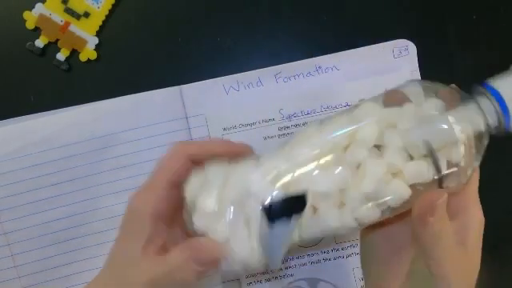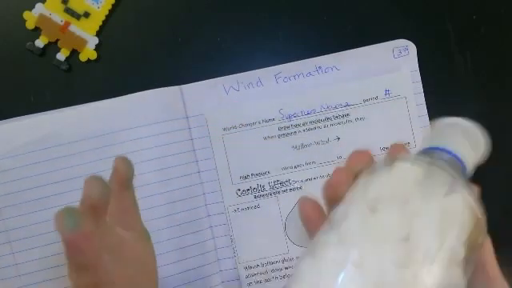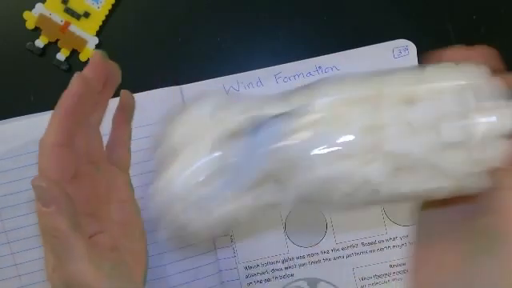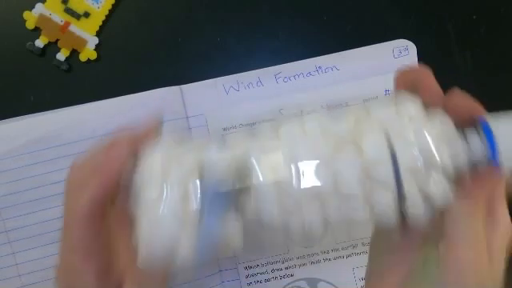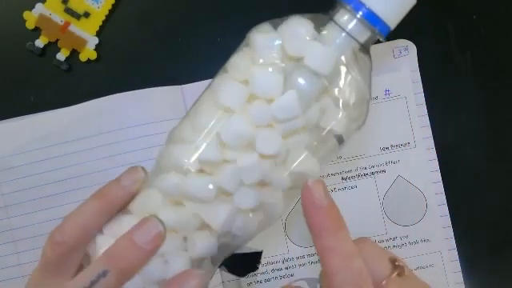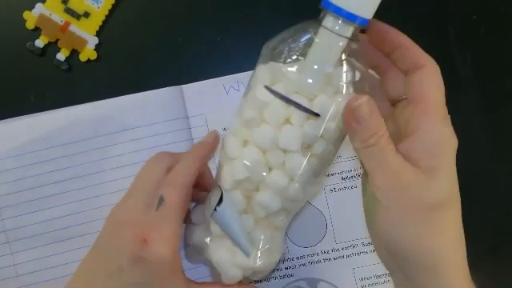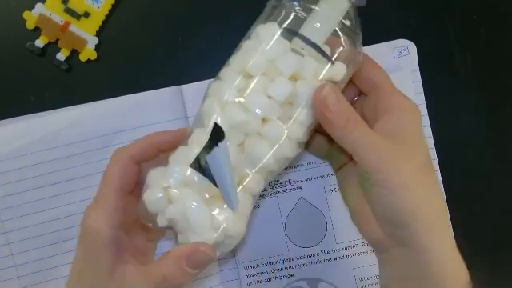Whoa. Ooh, that smells good. Smells like marshmallows. I just made some marshmallow wind. And take a look at the marshmallows. They don't sound like they did before. They're back to a nice thud, and take a look at them. They're not all wrinkly. They're nice and billowy, and they pretty much filled up back to the black line.